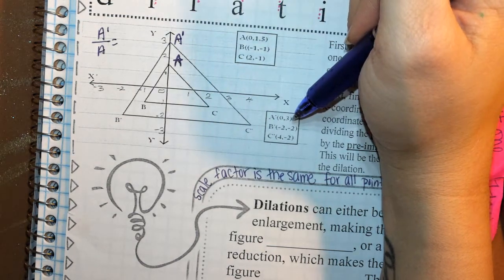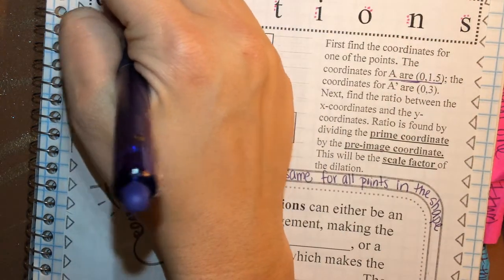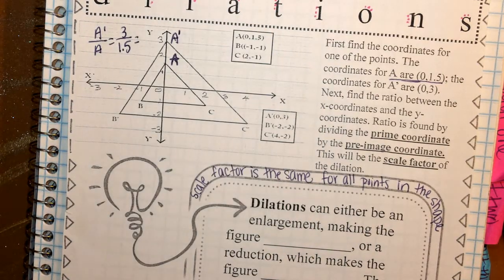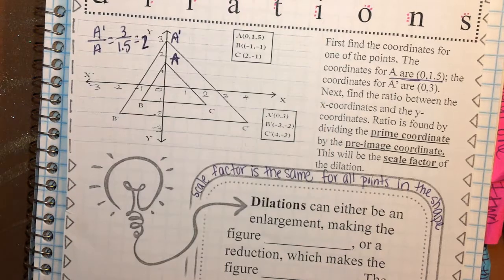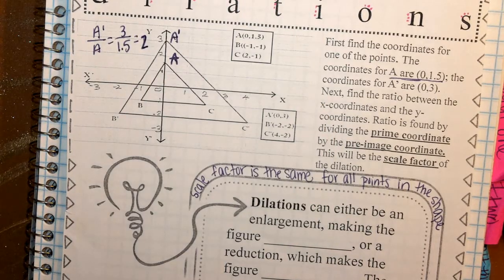Now we're going to do 3 divided by 1.5. And what is 3 divided by 1.5? 2. So we just extended everything by 2. That's it. That's all you do.